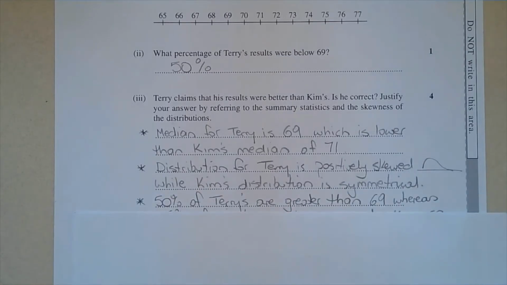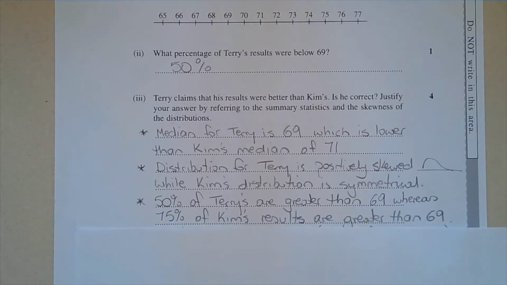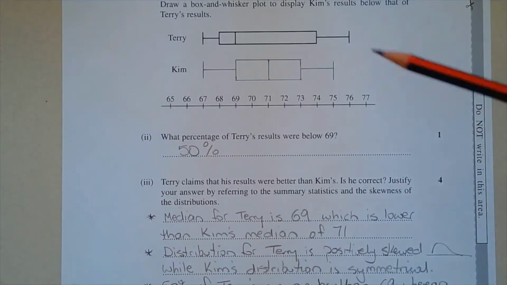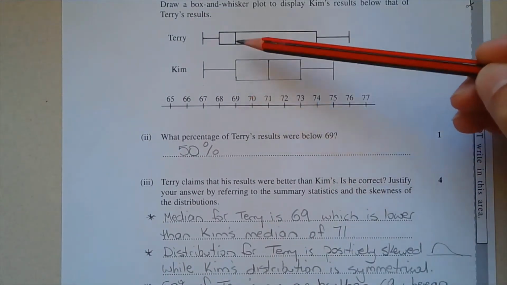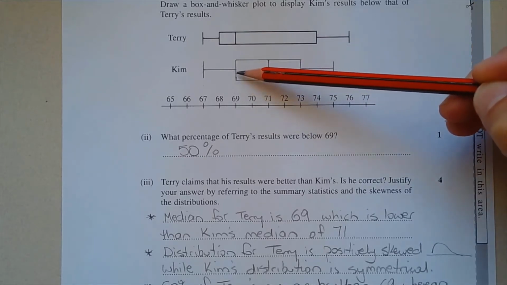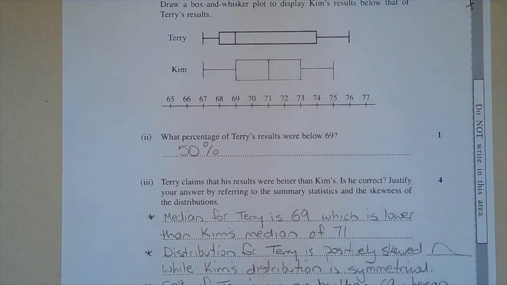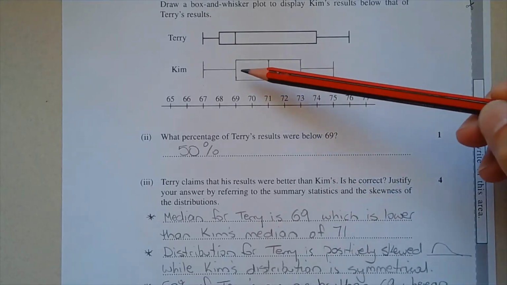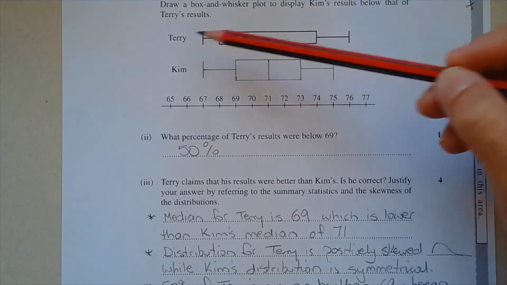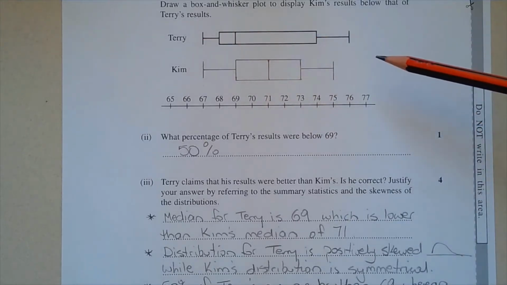The next point to note is that 50% of Terry's results are greater than 69, whereas 75% of Kim's results are greater than 69. Referring back to the box and whisker plots, the score of 69 corresponds to the median for Terry, but it corresponds to the first quartile for Kim's box and whisker plot. So that means that 75% of Kim's results are above 69, whereas for Terry, only 50% of his results are above 69.